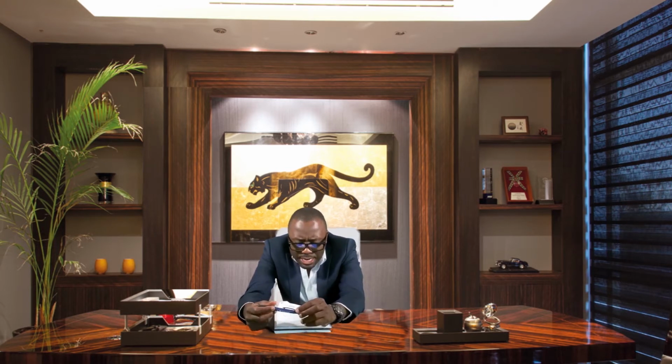Now step number 8 is to apply for the visa interview. Once you get your I-20, the next step will be to go to the embassy. But you can't go to the embassy if you don't have the visa appointment. So once you get your I-20, you use that because you're going to get something called the service number.